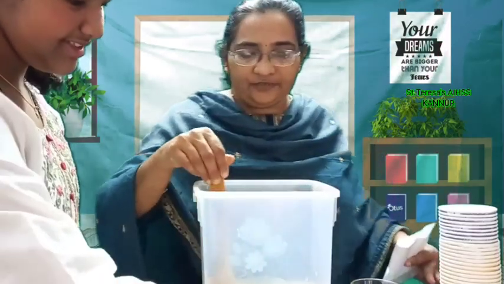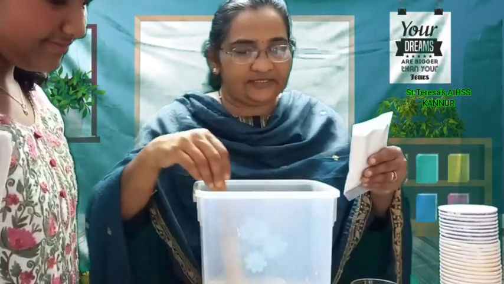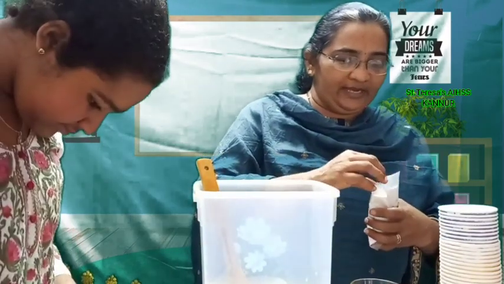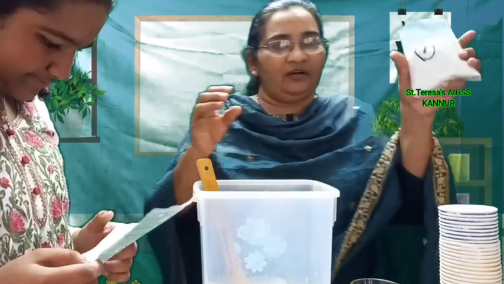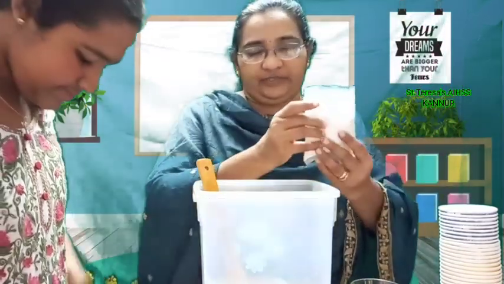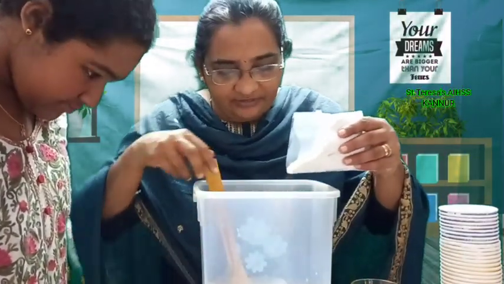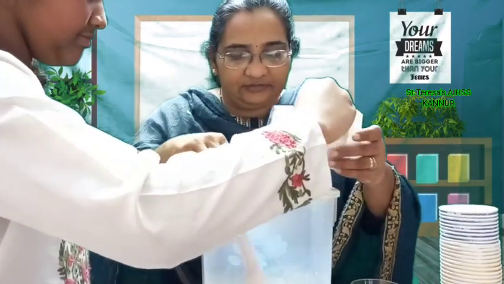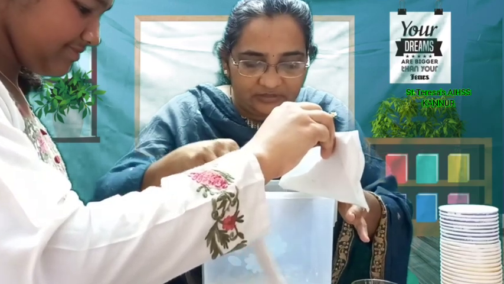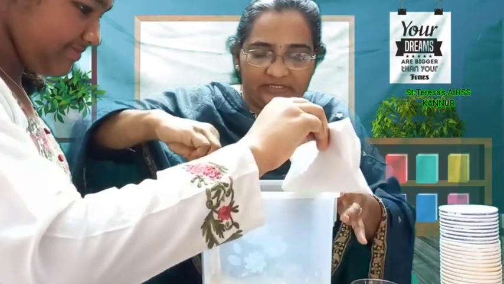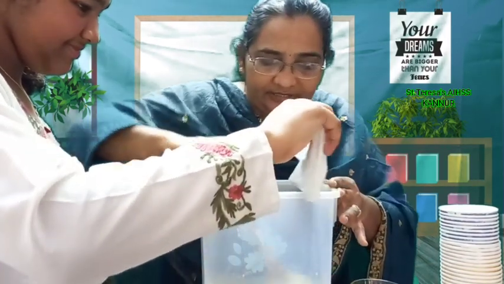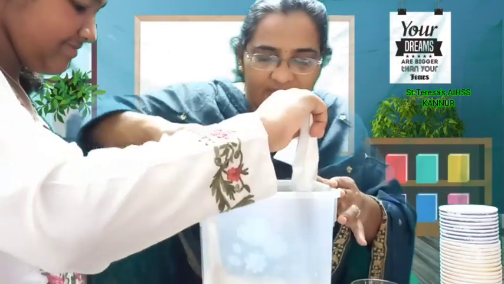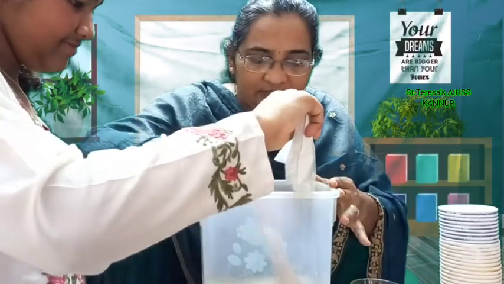Now we have mixed it for about 10 minutes. Now into this mixture, I am going to add filler B, which is talcum powder. Okay, so this little I am adding, along with Angelina. As she is adding, I am mixing it. Now when we mix it, this will become a very thick solution.